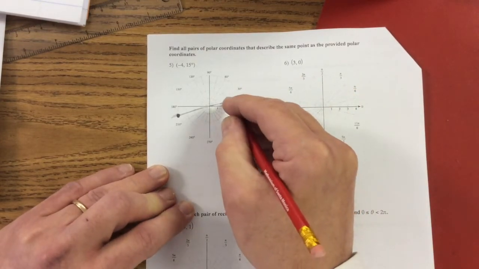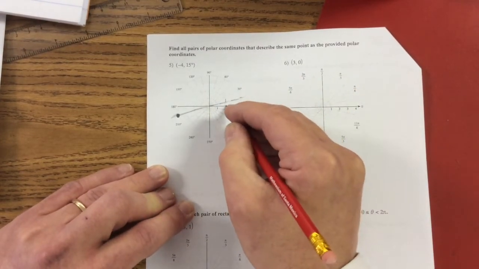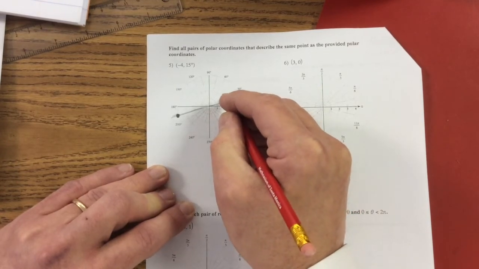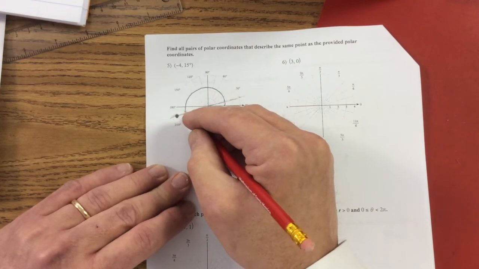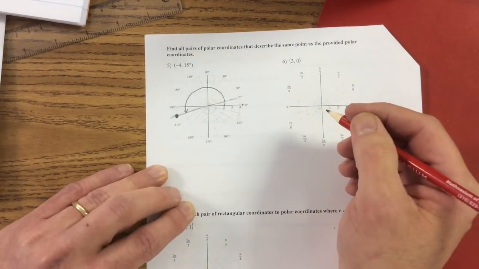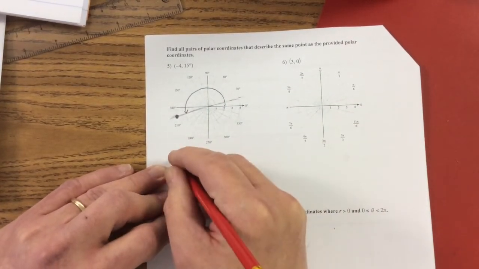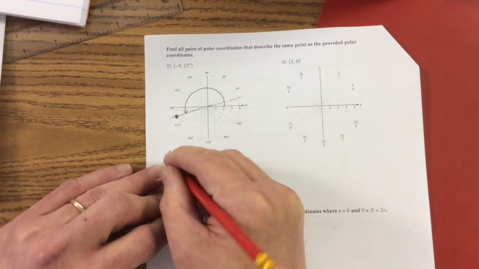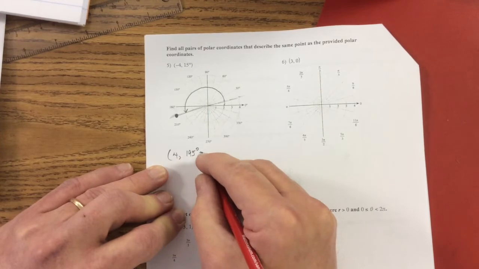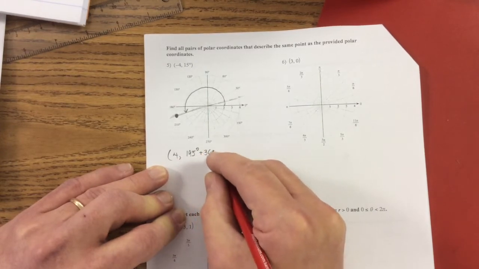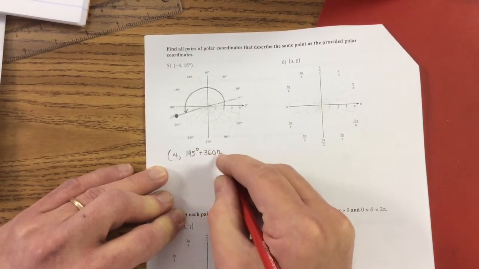So basically, we've got two ways to go here. We've got coming all the way around this way to 195 degrees, right? And positive 4. And I can add 360 n to that.